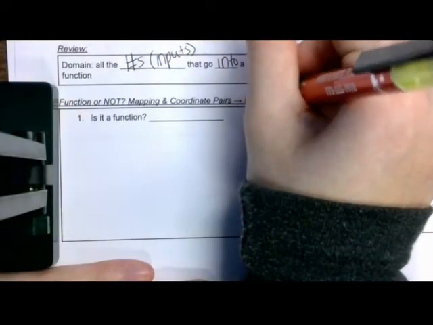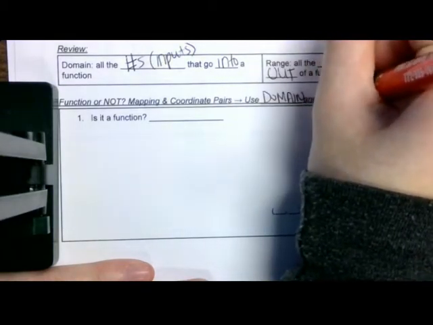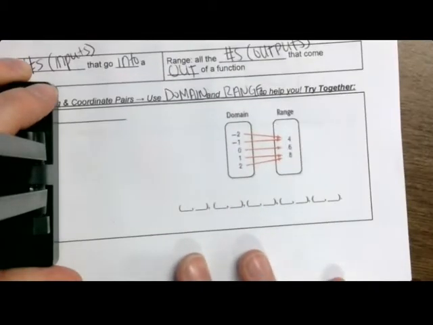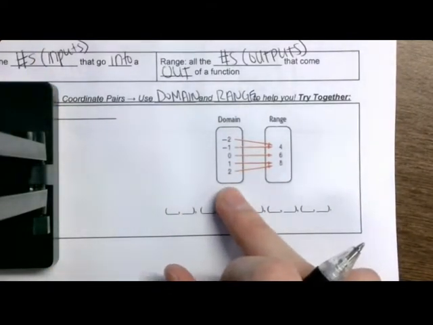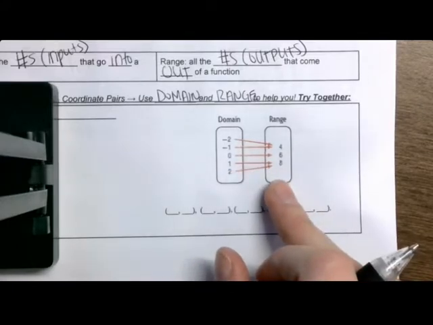Now we are going to use domain and range to see if these mappings are functions. So first, let's figure out what in the world this means. This left one is always our domain. It's being mapped, that's what those lines mean, to the range.